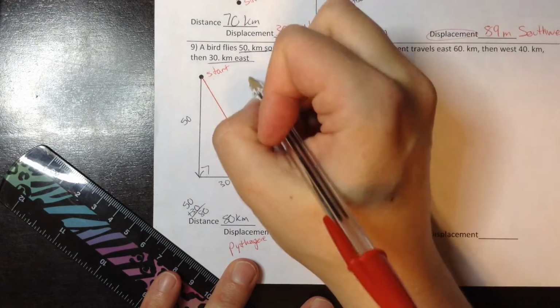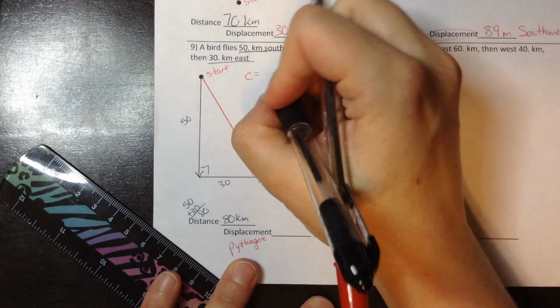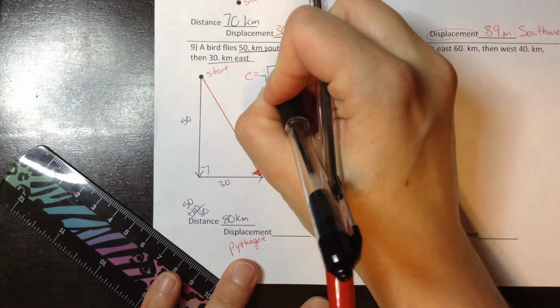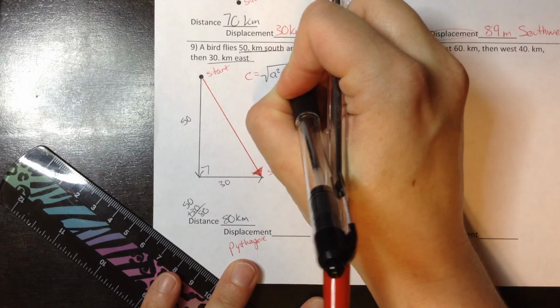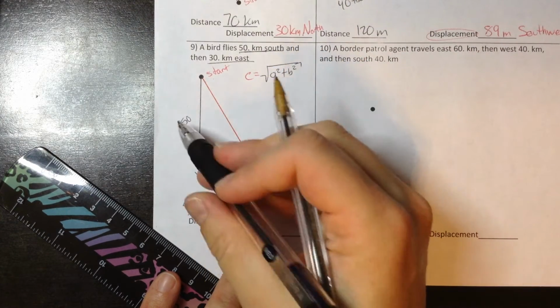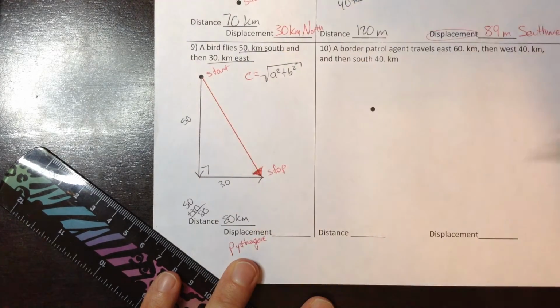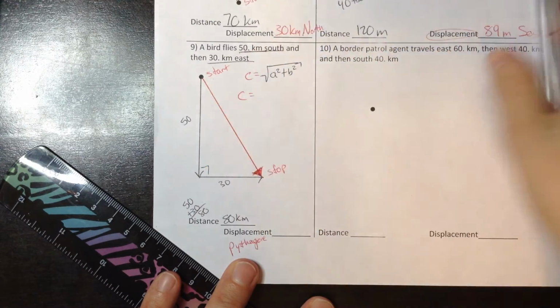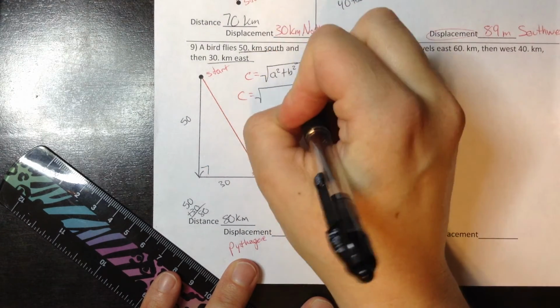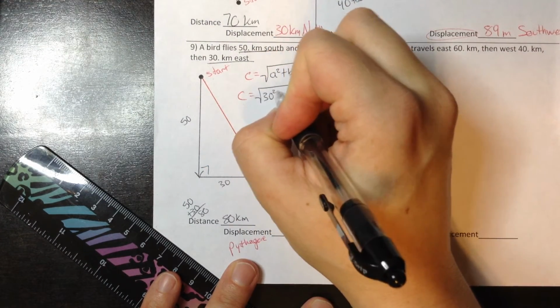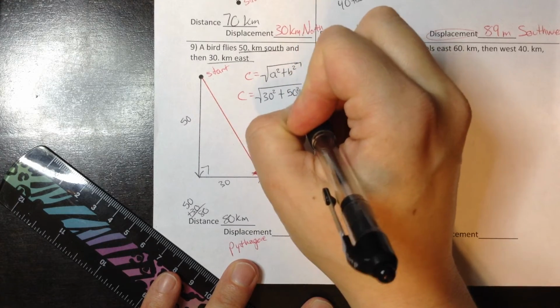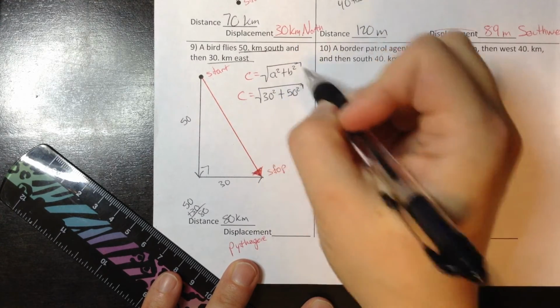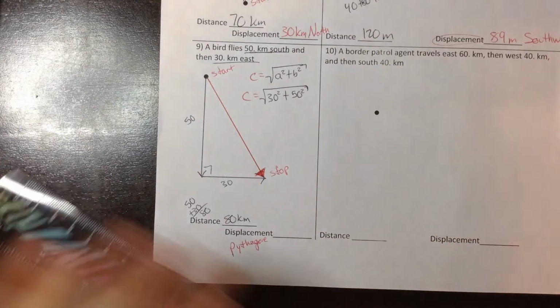So C is equal to the square root of A squared plus B squared, where A and B are the lengths of our two sides. So C is equal to the square root of 30 squared plus 50 squared. Honestly, it doesn't matter which is side A and which is side B. You still get the same answer.